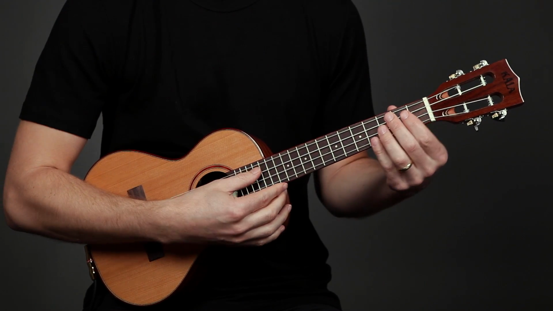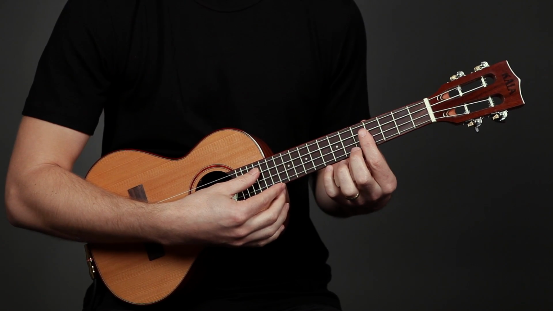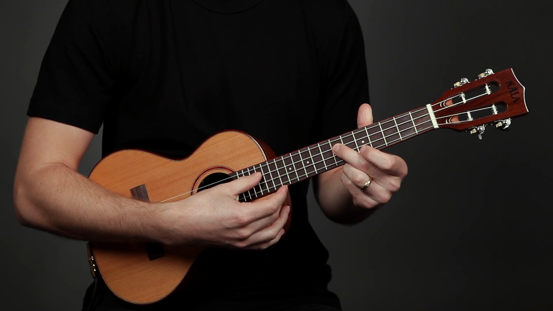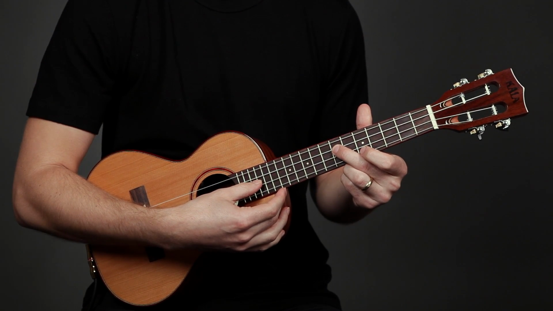Okay, let's start off by learning the G major triad on the bottom three strings. The G major triad has three notes in it: G, B, and D. Let's refer to the fretboard cheat sheet and find a G note on the C string. The G note is on the 7th fret of the C string. This is the first note of the G major triad.